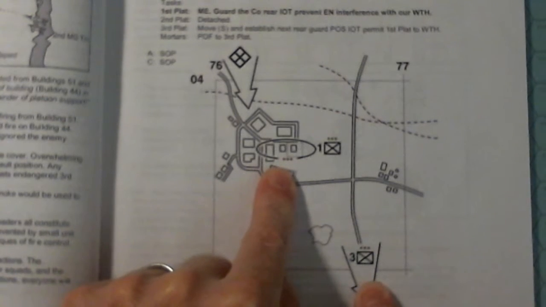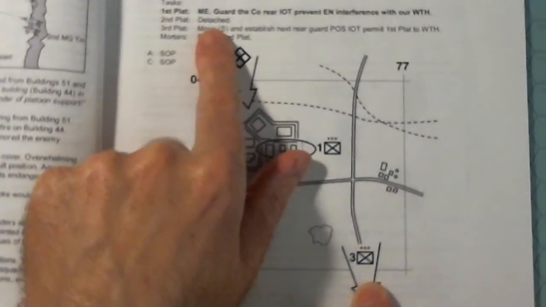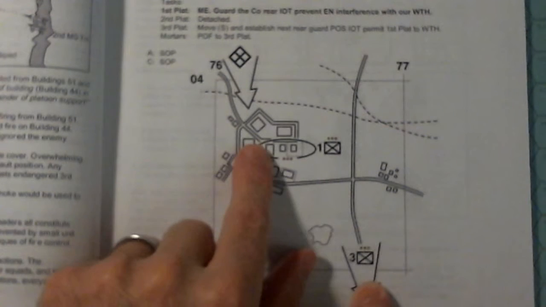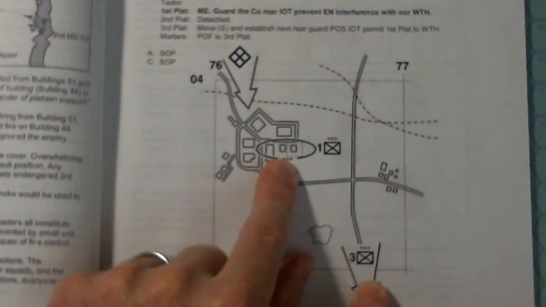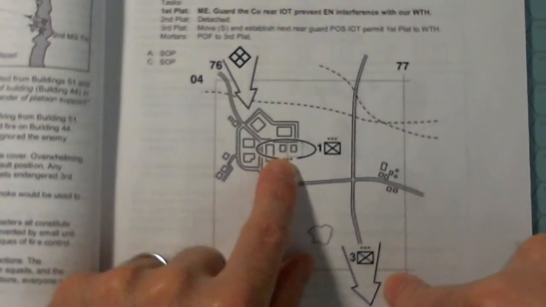Fire support: no CAS, no close air support, no artillery, no mortars. So tasks, 1st platoon, main effort, guard the company rear in order to prevent enemy interference with our withdrawal. 2nd platoon detach. 3rd platoon move south and establish the next rearguard position in order to permit 1st platoon to withdraw. Mortars, priority of fires to 3rd platoon.